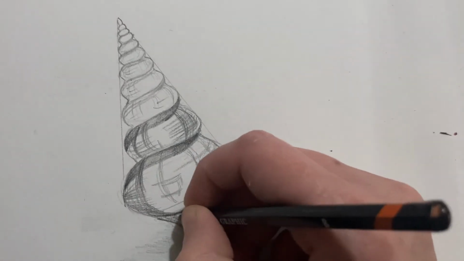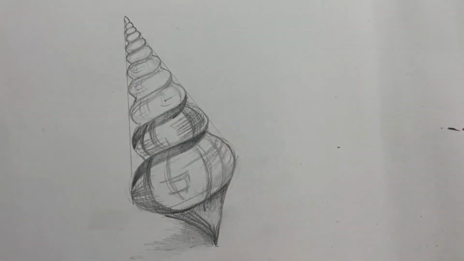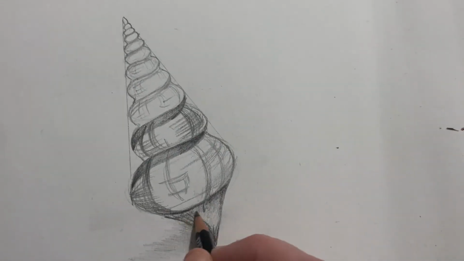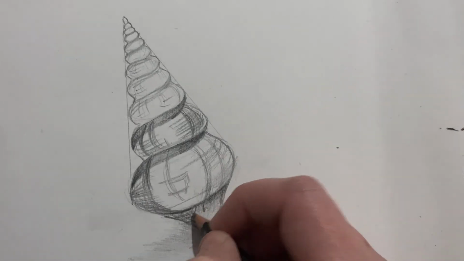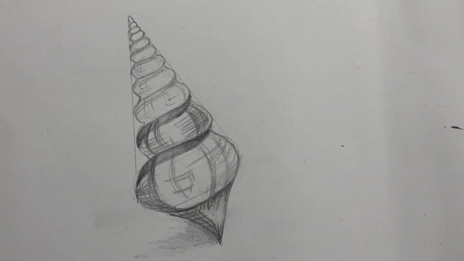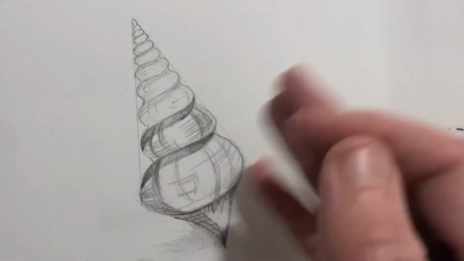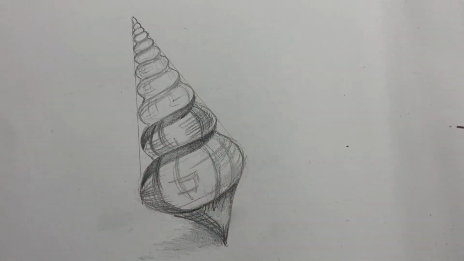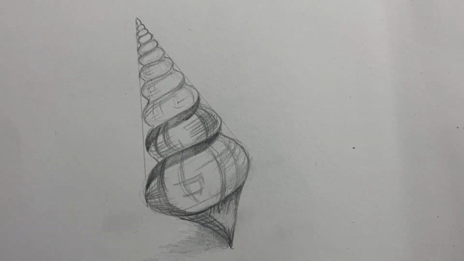Now that I've done mine, you can go and do the same to yours. You can have a look at your other shells and try to pick out some bits of tone in those as well, to help you make your shells look a little bit more 3D, using your knowledge of what we've learned about form and about gradients in today's lesson. Okay, good luck, off you go.